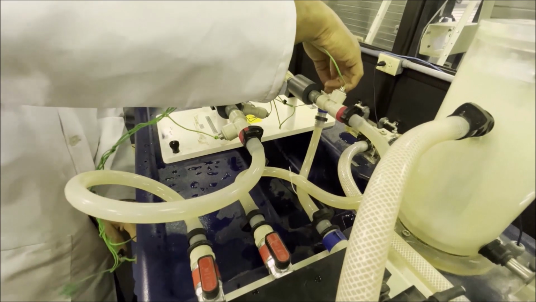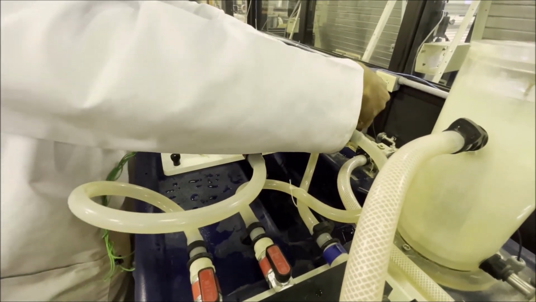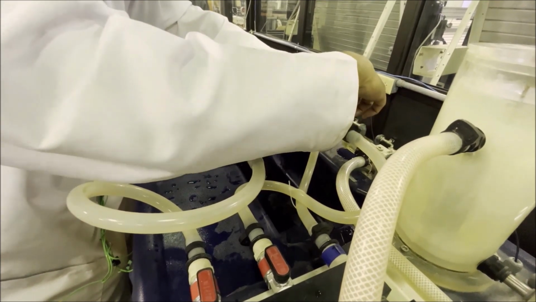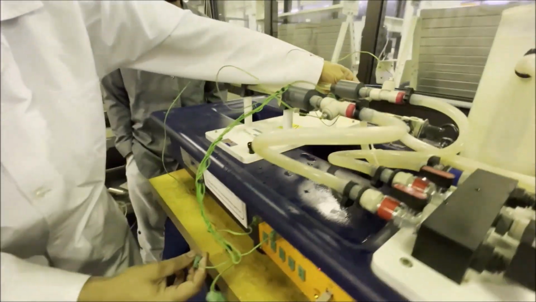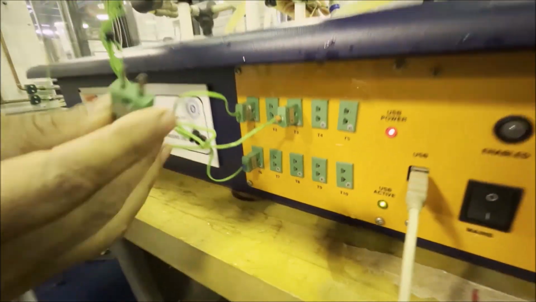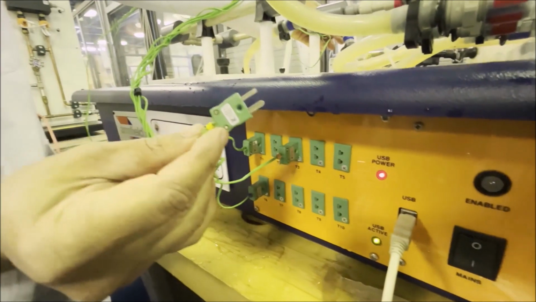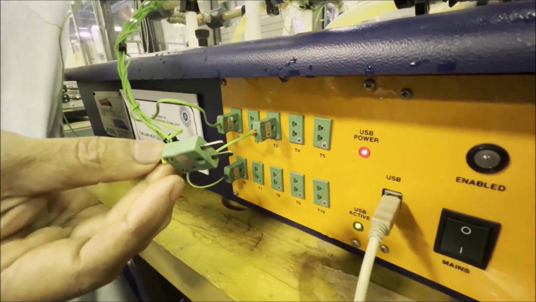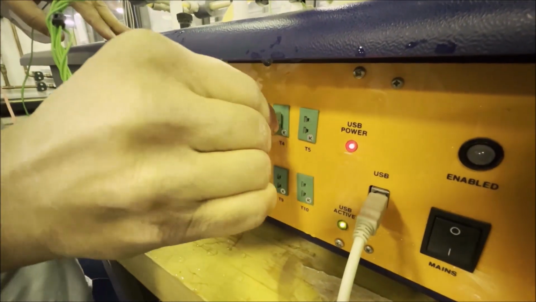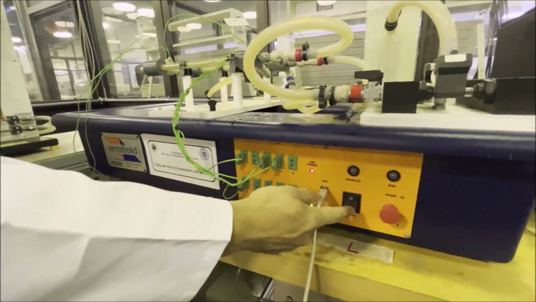So what is the number of this? T6. So this is number 6. I will connect to blue color 6. And then this will be 4. The remaining last is 4. 4 number yellow color. I will connect to 4. This is a thermocouple connection. Now this is connected. USB is connected there.